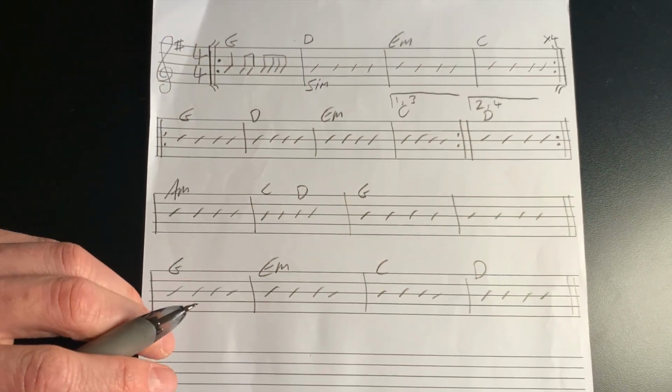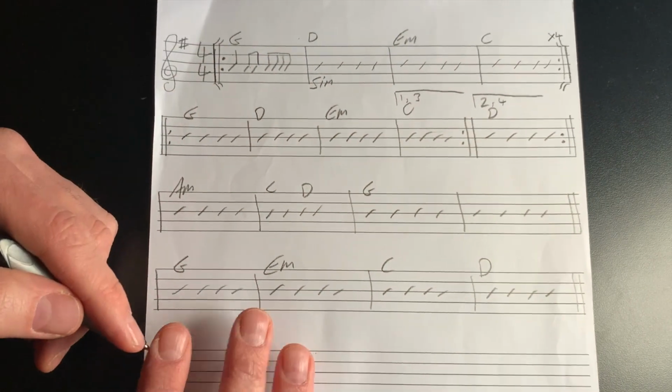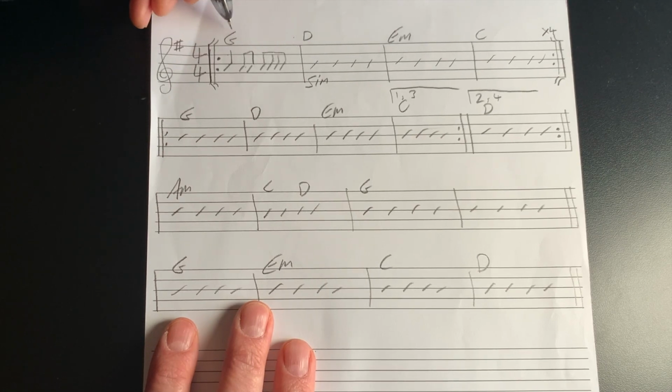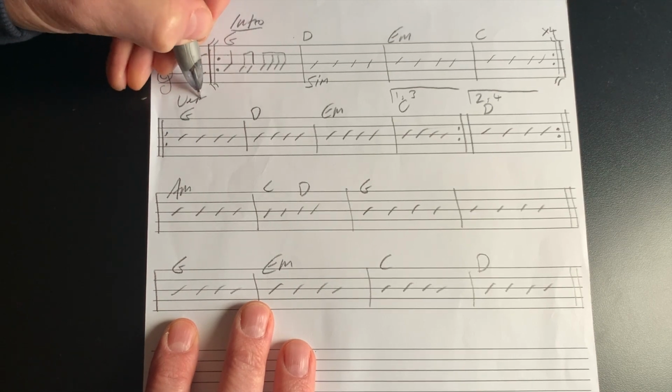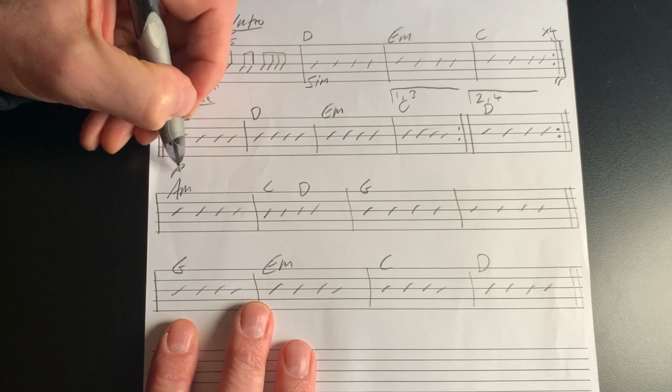So let's imagine that the song's pretty much based on this structure. Let's say that we've got our intro here. It might go around 4 times, and then our verse with its different endings. And let's call this the pre-chorus.